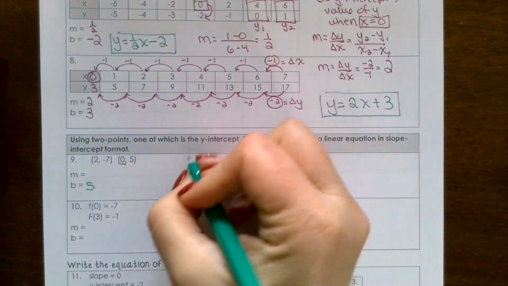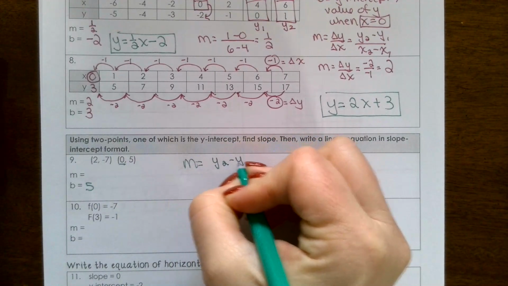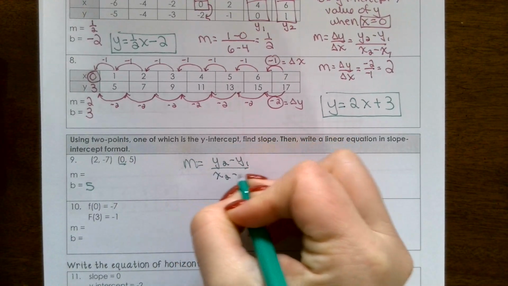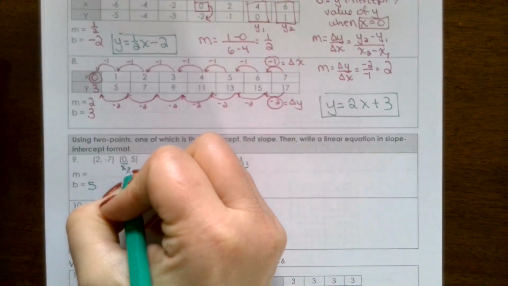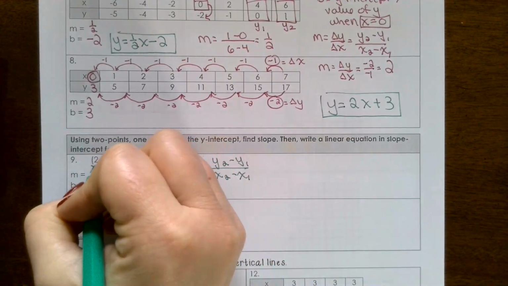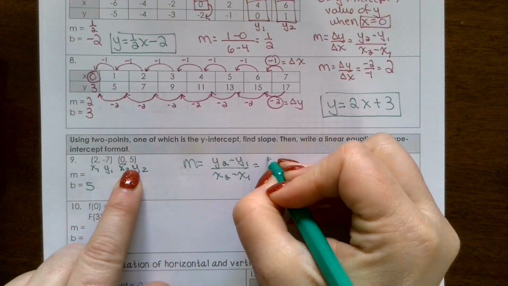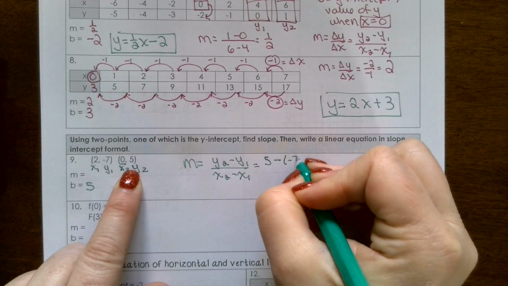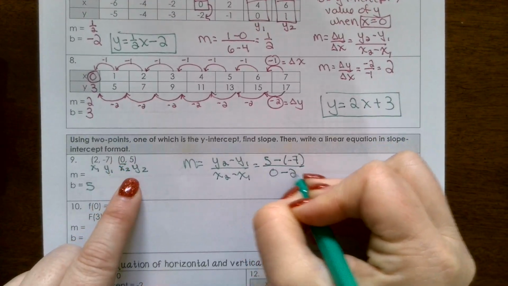I'm thinking about y equals mx plus b, but m equals y2 minus y1 over x2 minus x1. I'm going to label my points. So I got x2, y2, x1, y1, and that's going to equal 5 minus negative 7 over 0 minus 2.